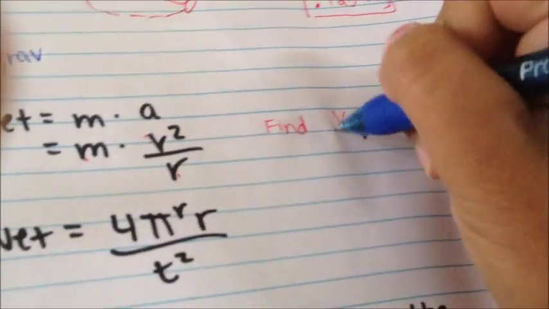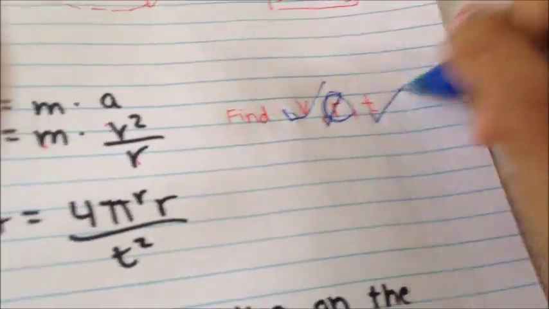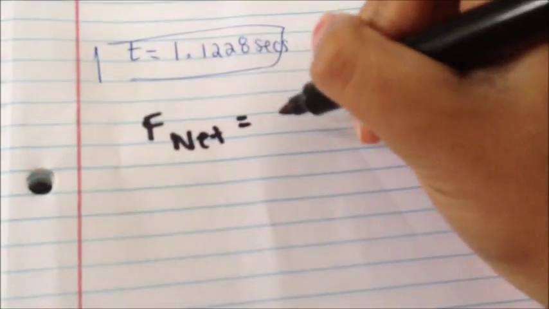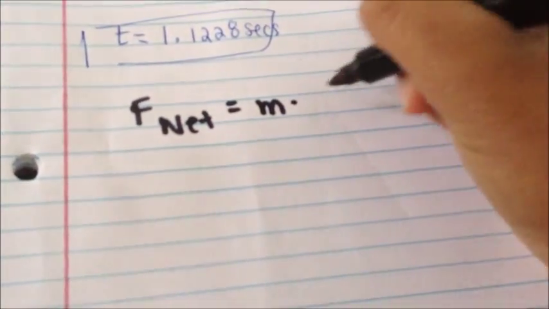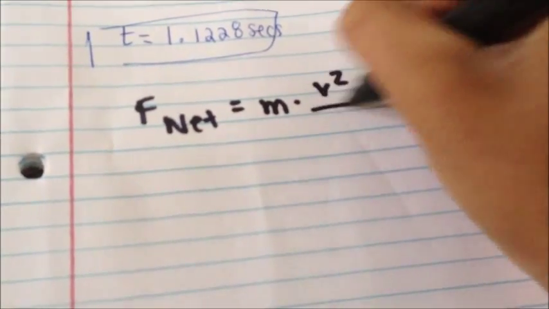So going back, we can check off velocity and time. All we need to do now is use this equation and plug everything in. Now we just need to throw everything into our Fnet equation. Now we can check it both ways since we know two different equations. So first we're going to use the mass times the acceleration for r.